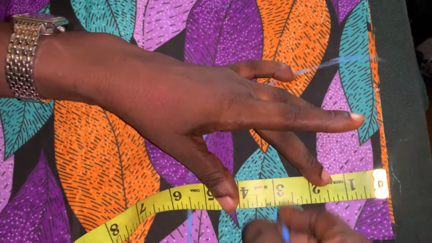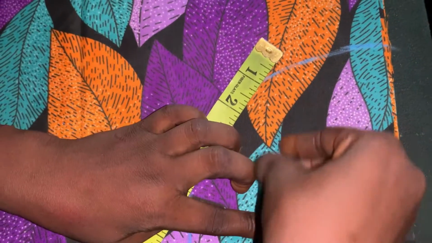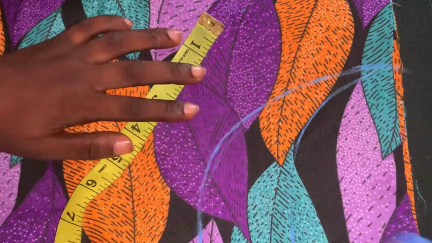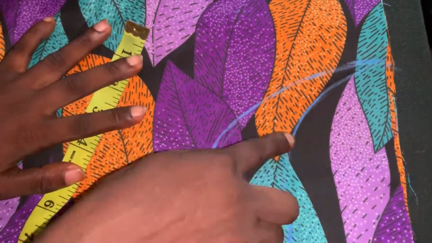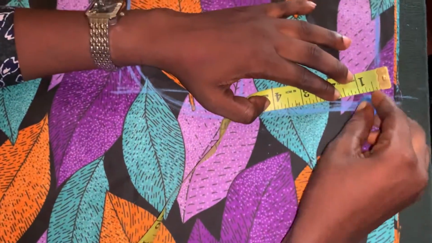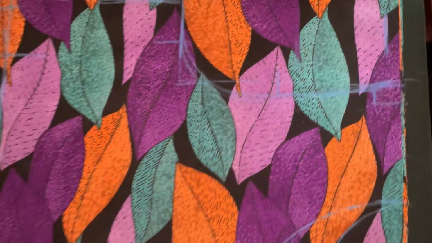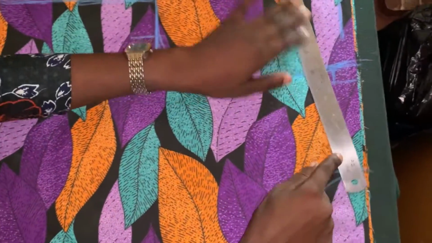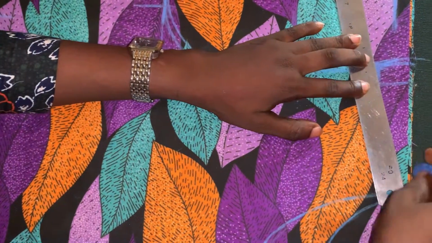So depending on your customers, depending on how much you want your neckline, how wide you want it to be, you understand. This person, she's a little bit fat. So for our shoulder slant, we are going to use 1. For our shoulder slant.